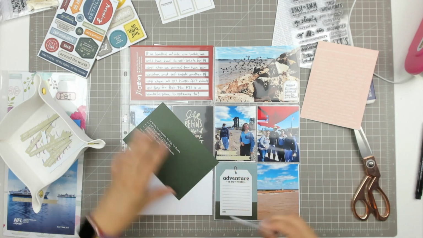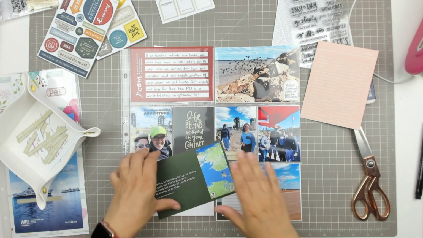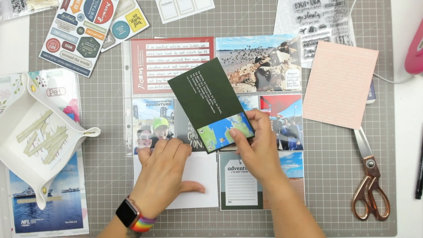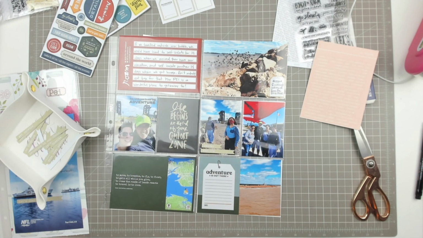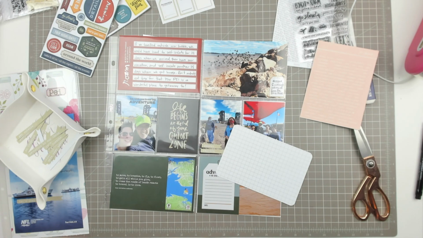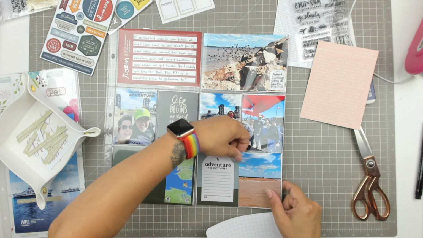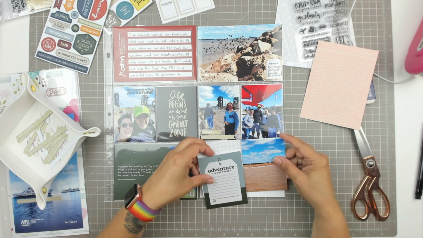Now this is a little screenshot of the Snapchat map. I noticed Sophie and I were looking at Snapchat when we were on the ferry, and it showed us in a boat in the middle of the Northumberland Strait going across to PEI. So I took a screenshot of it to add to my Project Life.